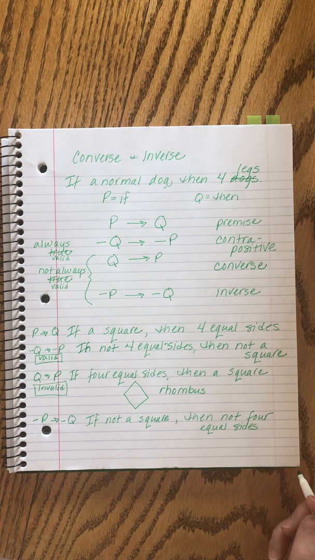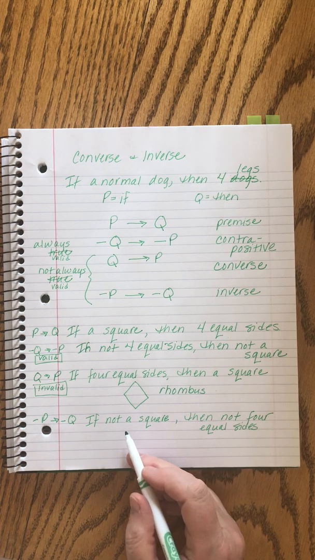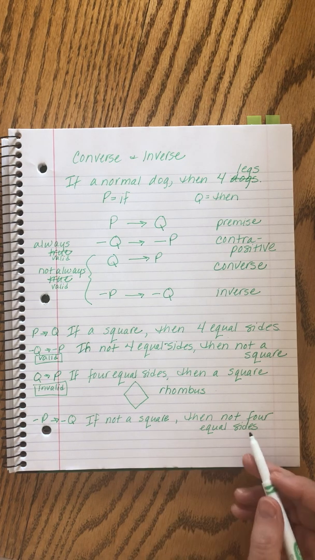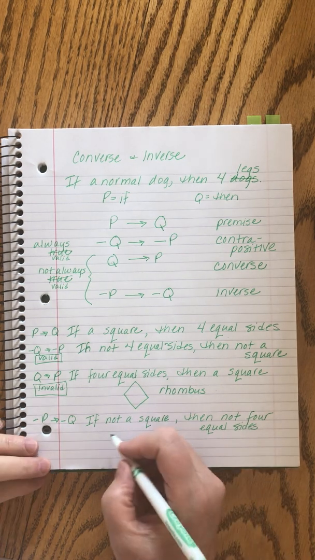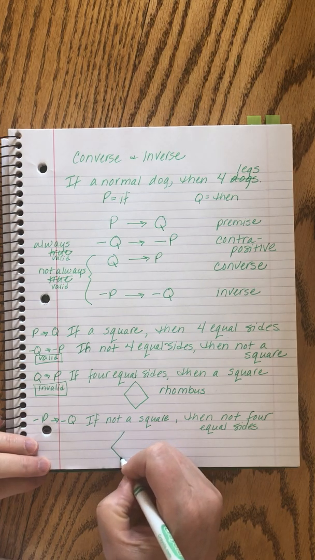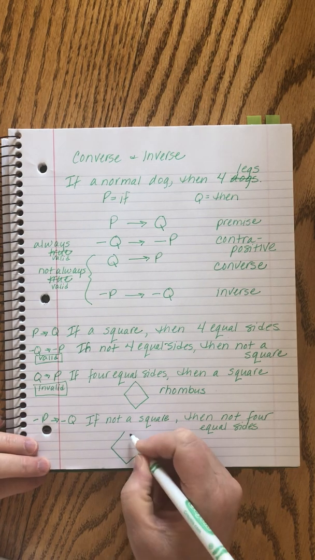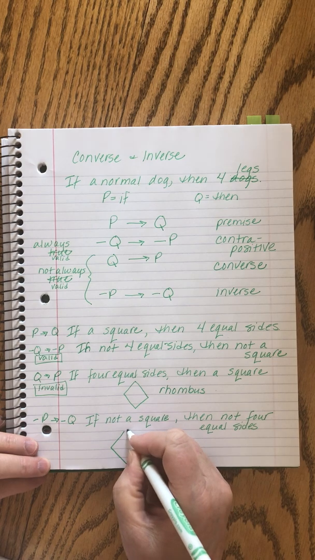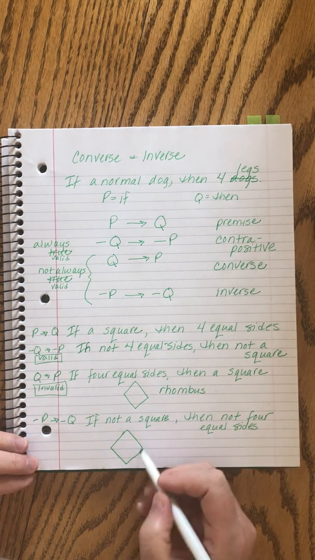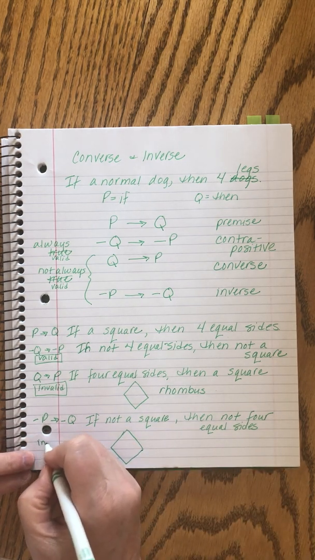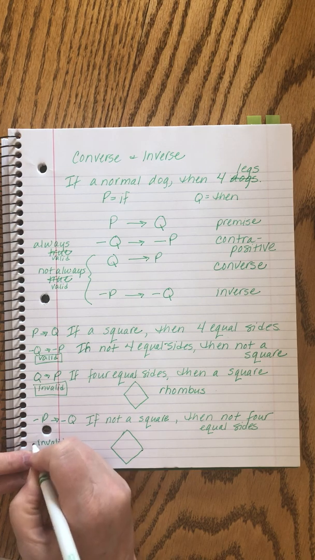And again, this isn't true because if something's not a square, it still can have 4 equal sides. Again, our rhombus is the exception to that rule, right? Because a rhombus is not a square, but it does have 4 equal sides. So this one is also, we proved it in this case to be invalid.